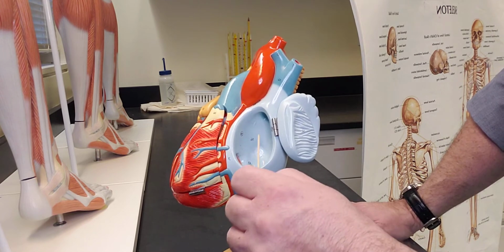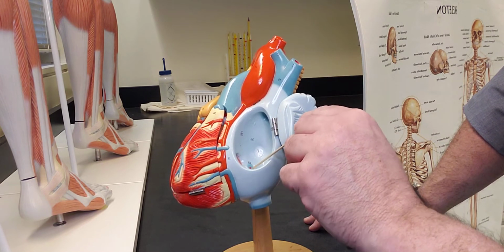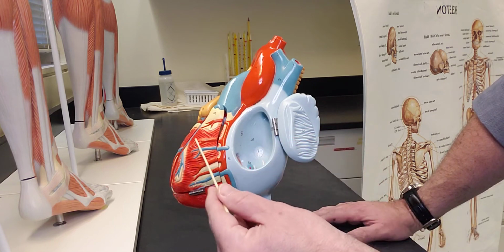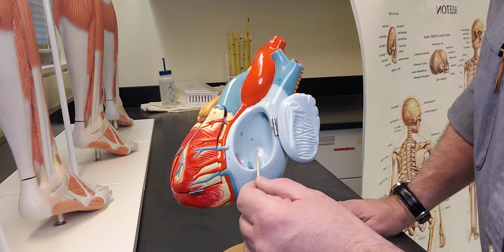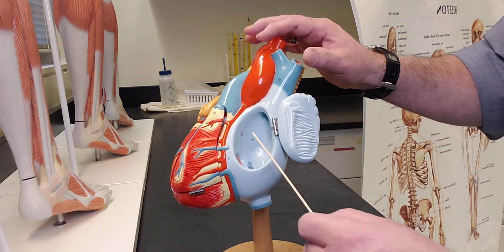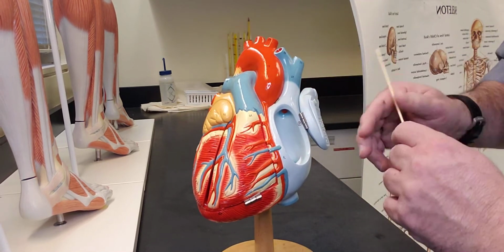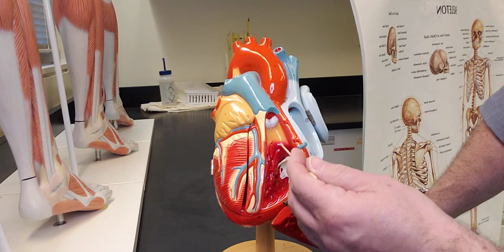As we look in the right atrium, we have the ostium for the coronary sinus, which drains deoxygenated blood from the heart muscle itself to the right atrium, as well as the fossa ovalis present within the right atrium. Now, the blood will pass from the right atrium into the right ventricle.